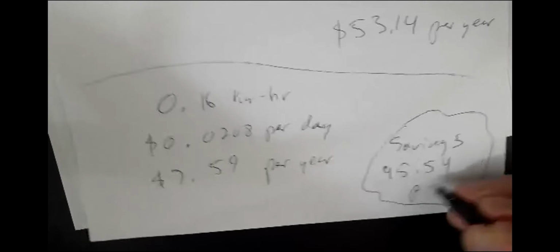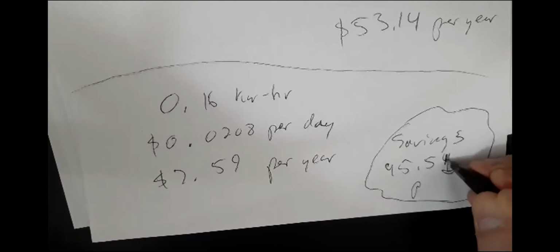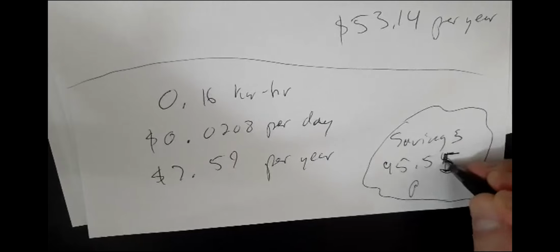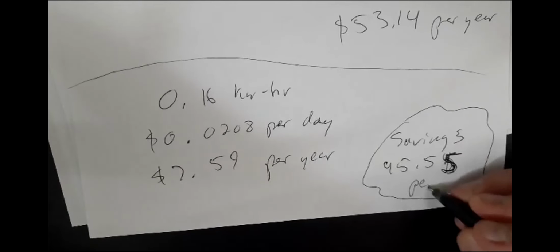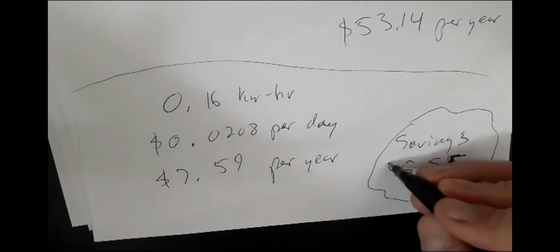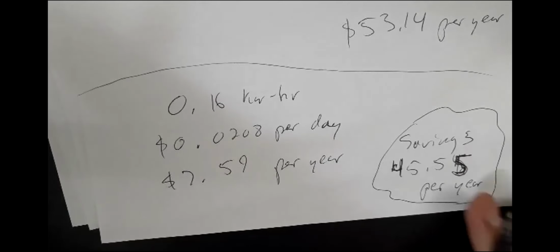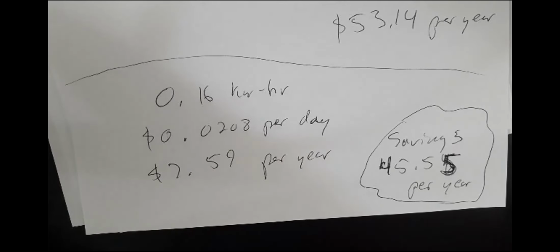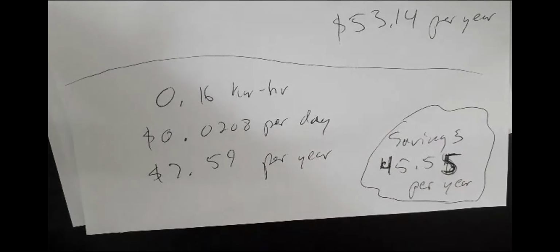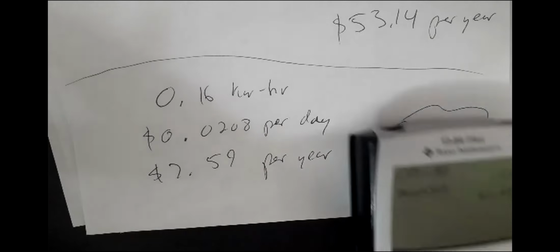45.55 per year. I said it and I didn't write it. Oh, that's horrible. 45.55 per year. Yes. Okay. And that's coming from this minus this. I think you could probably also take 15 minus 2 cents and then multiply that by 365. That will come out pretty close.